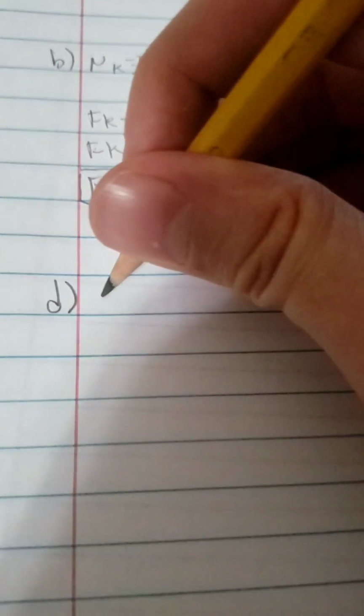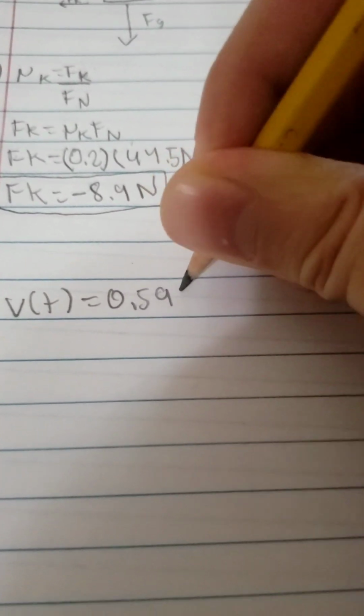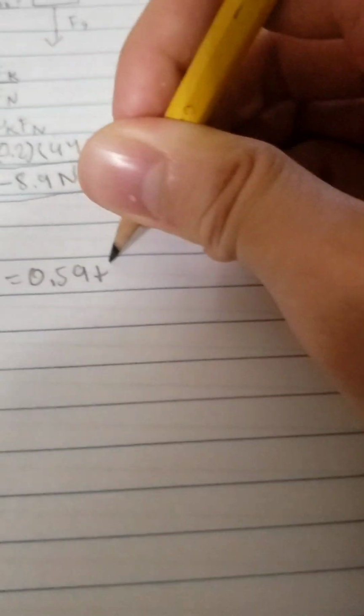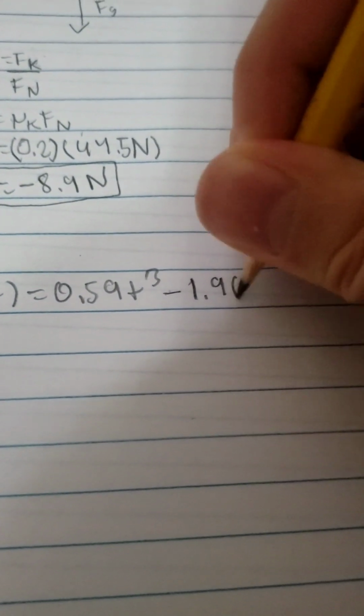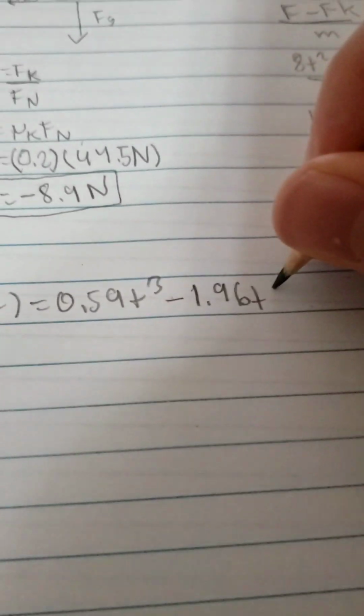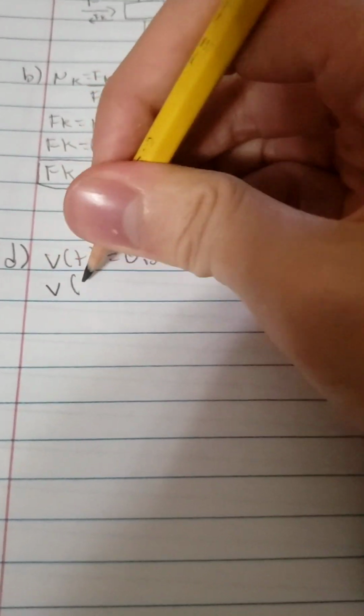So I'm going to write out the v of t function again. v of t equals, according to the last problem, 0.59 t to the third minus 1.96 t plus 4. And since it's instantaneous velocity, we can just plug in the number right here.